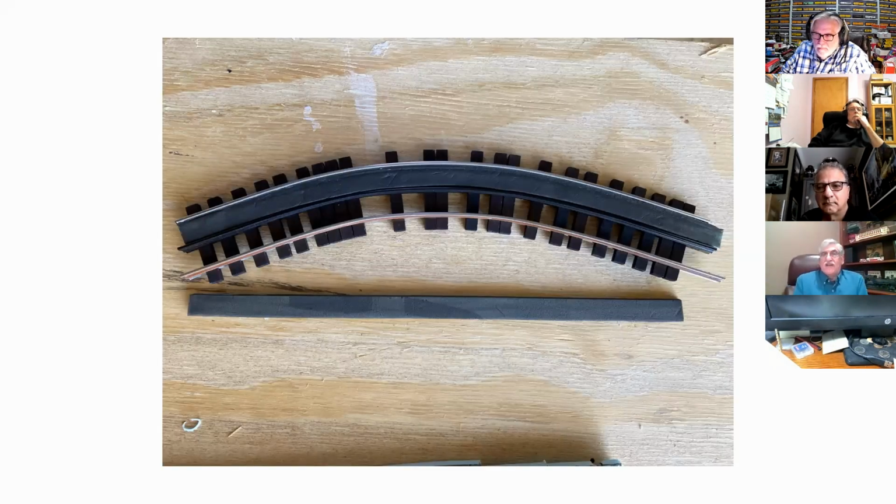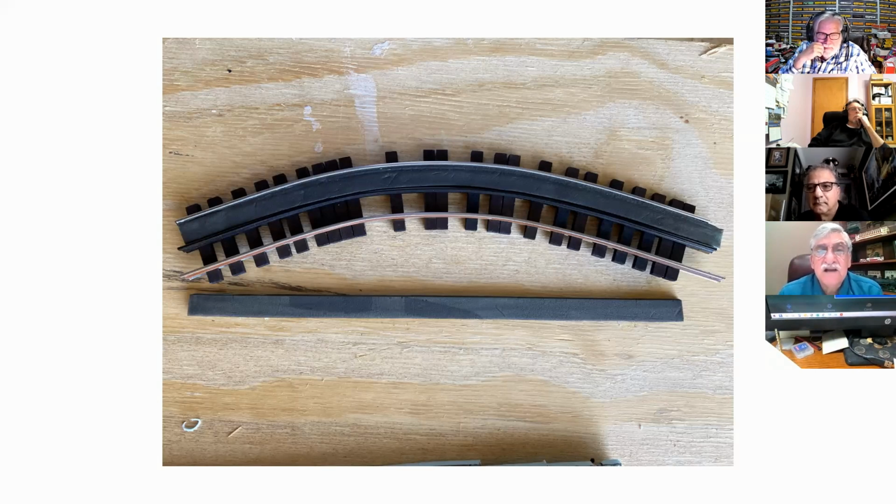So that's if you really want to be neurotic, but if the curve isn't that tight, that piece that you see in there is just a straight piece. If you're not making trolleys with incredibly sharp, tight radiuses, you don't even need to struggle cutting curves. You can just cut yourself some straight pieces and put them in there. There's a lot of materials you couldn't do this that easily with.